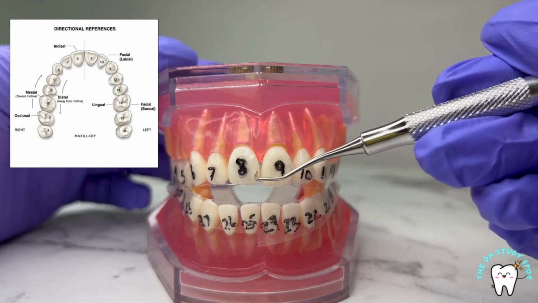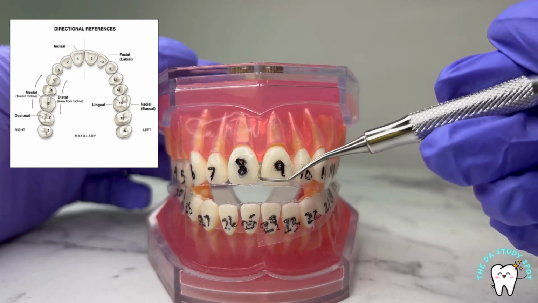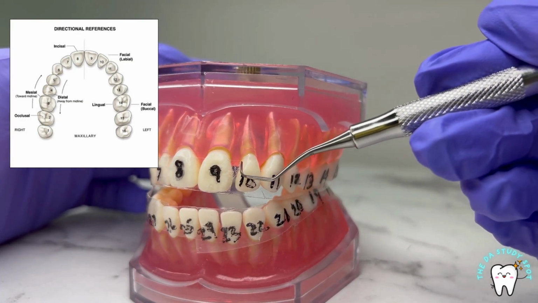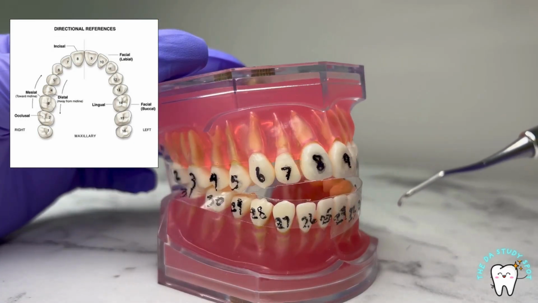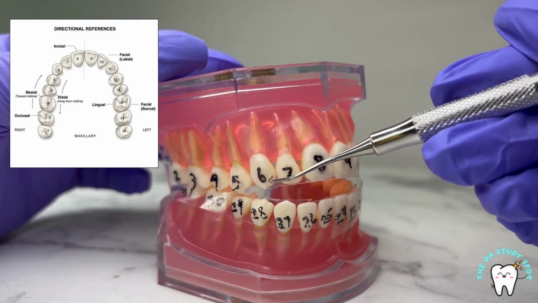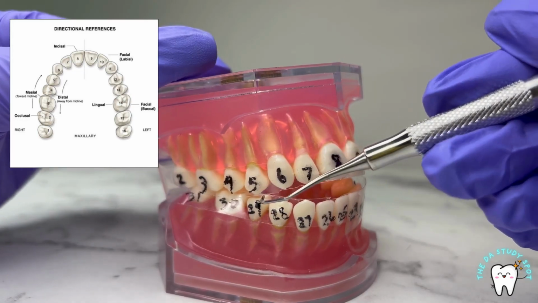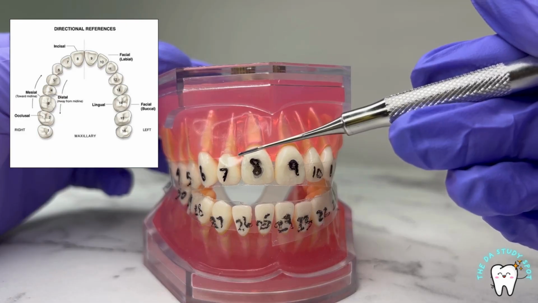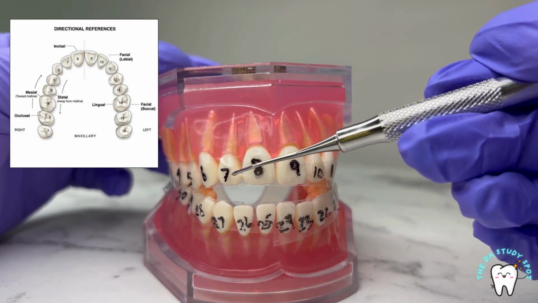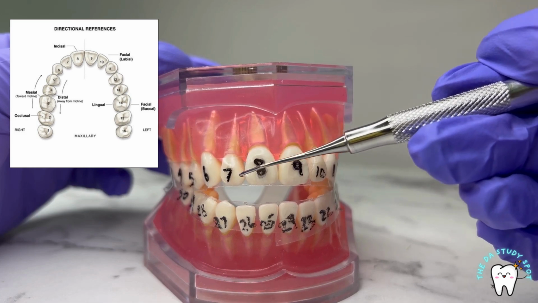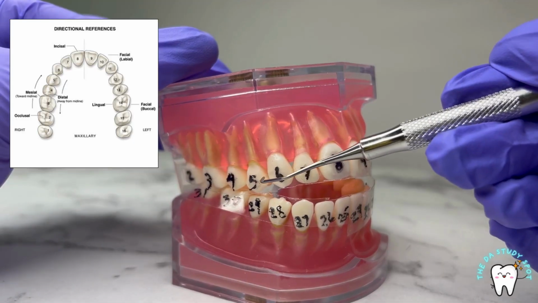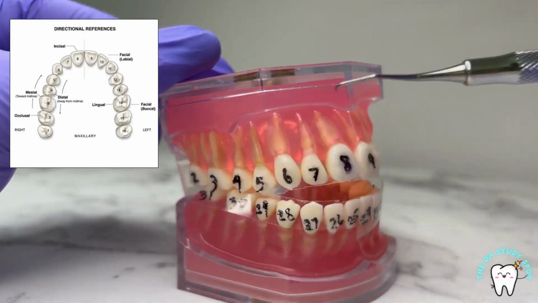which makes this the mesial for number 8, number 9, 7, 10. So all the teeth have mesial surfaces. So this is number 6 mesial, number 5 mesial, number 4 mesial, 3, etc. They also all have distal surfaces, which is away from the midline. So this is number 8's distal, number 9's distal, number 7 distal, 6, 5, 4, etc.